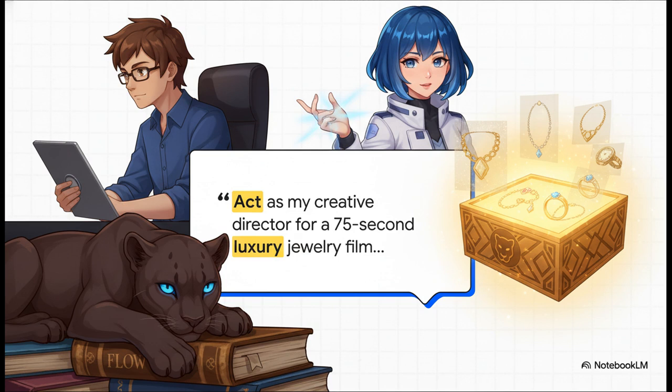For instance, you could say something like, hey, act as my creative director for a 75-second luxury jewelry film inspired by Cartier's panther emblem. Break it down into a 6-shot storyboard where a panther cub explores a giant library and finds a glowing box. You just feed it the brand reference, the length of the video, and the basic story. And then it does all the heavy lifting for you. It spits back a complete, highly detailed 6-shot storyboard. It even specifies the camera moves, the lighting, the mood for every single shot. It's like having a pro filmmaker right over your shoulder.